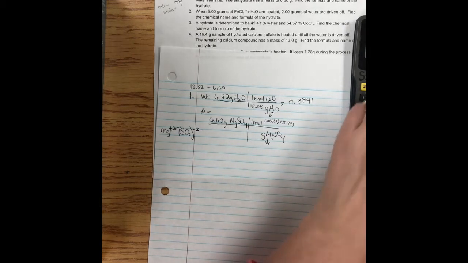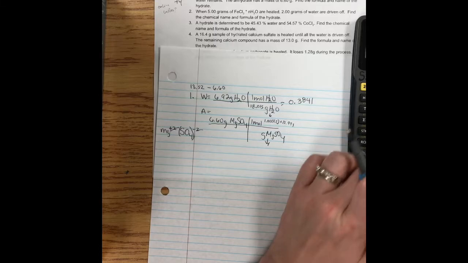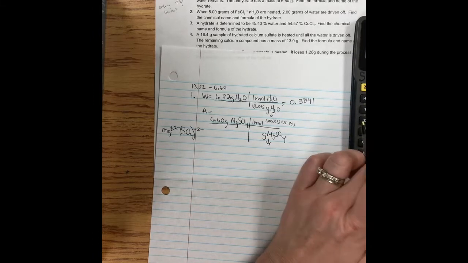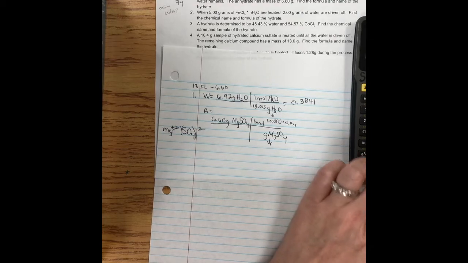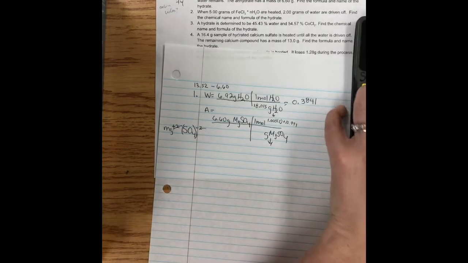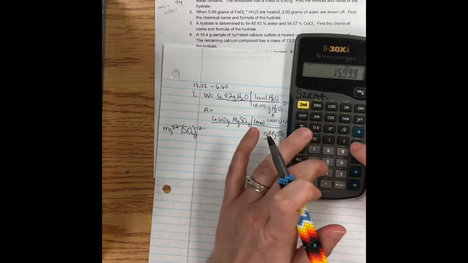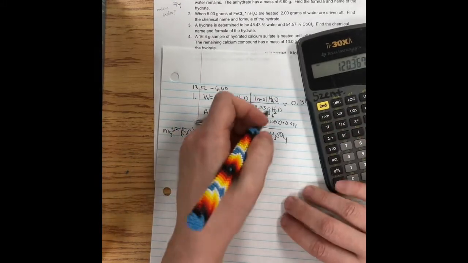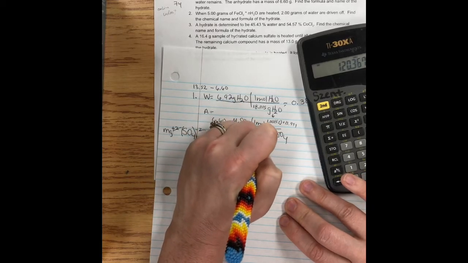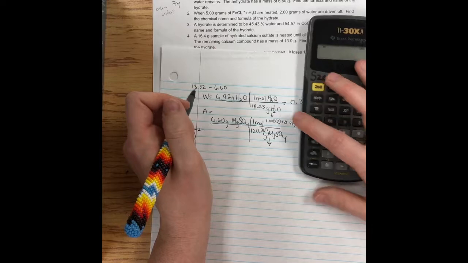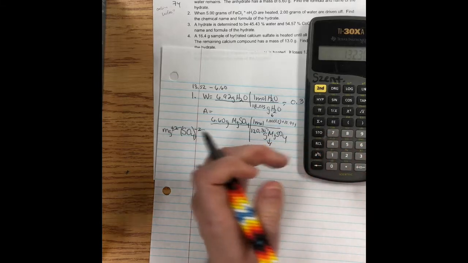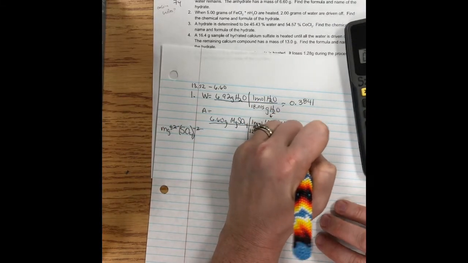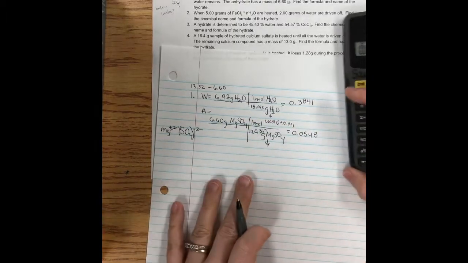Mg is 24.305 from the periodic table. S is 32.066, plus I have to do 4 oxygens, so I take 15.999 times 4 in parentheses and add that to my Mg and my S, and I get 120.367. Okay, so I take 6.60 divided by 120.367, and I get 0.0548, again going to the 4th decimal place.